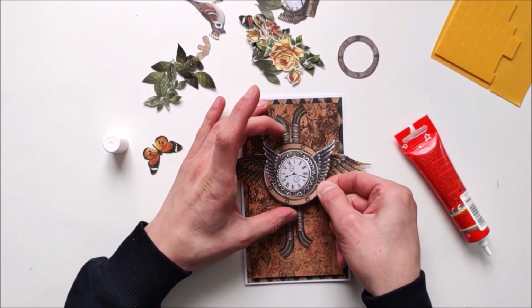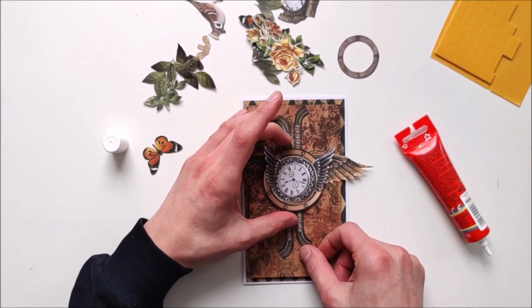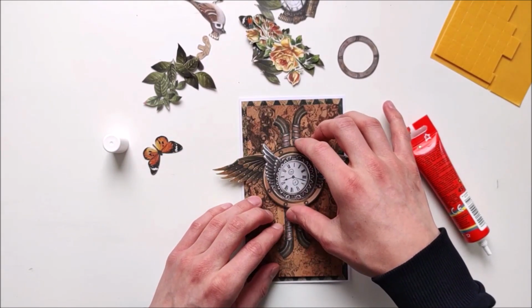Yeah, just put this clock in the middle with that frame.